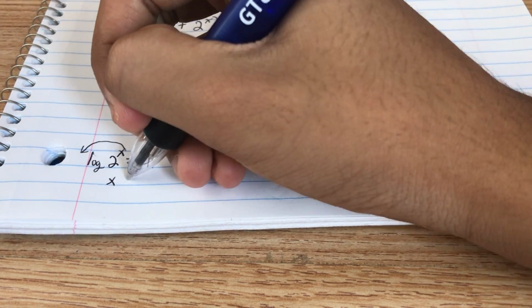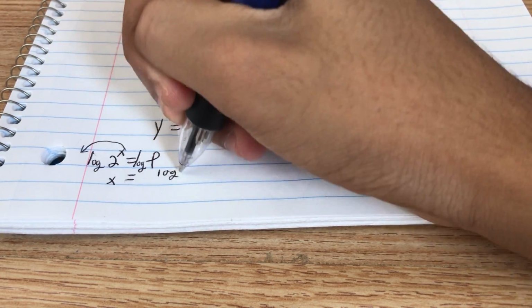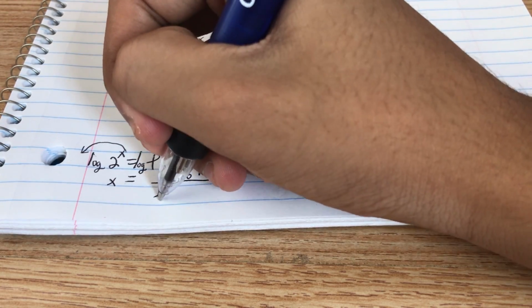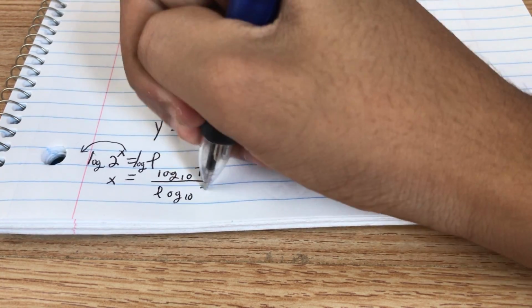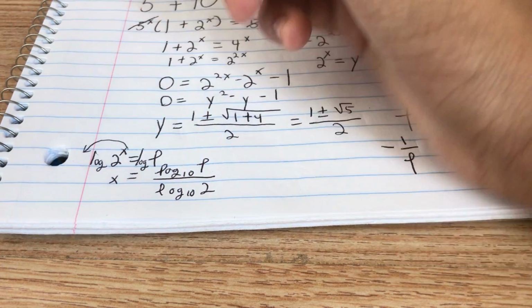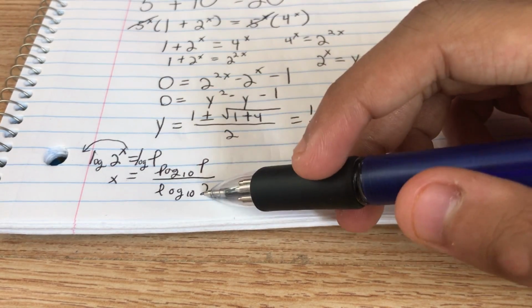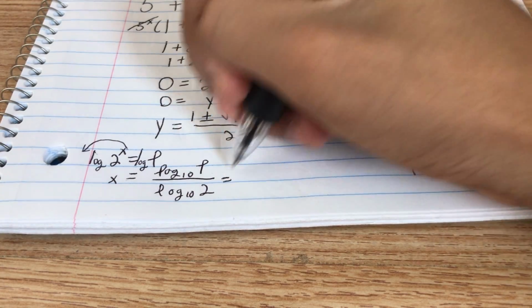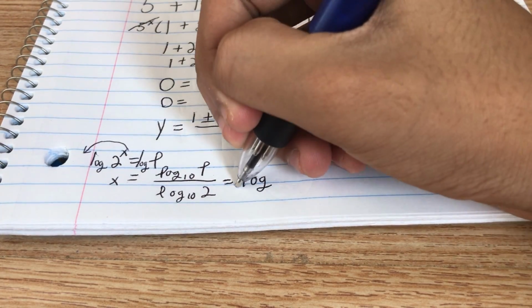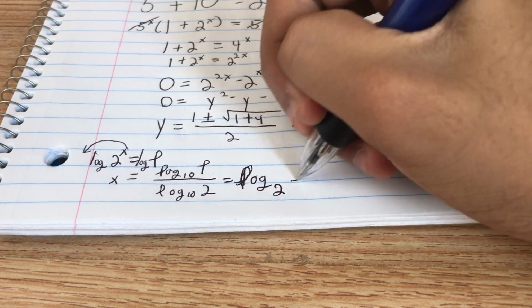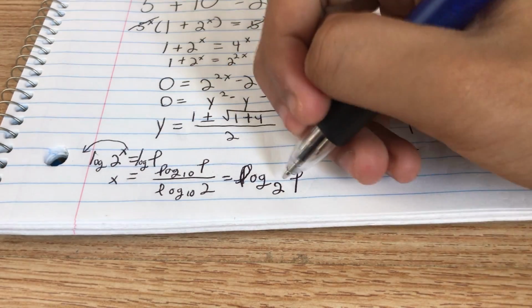And then if you use the change of base, well, let me write it first. Log base 10 of phi, we're using base 10 for the log right now, divided by log base 10 of 2. Now, if you do know the change of base, you can actually change this into having 2 as the base by making it log base 2 of phi. This is an answer.